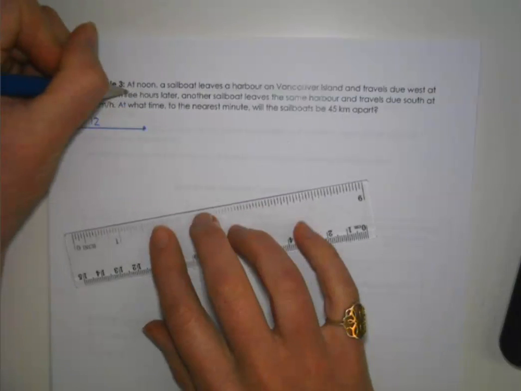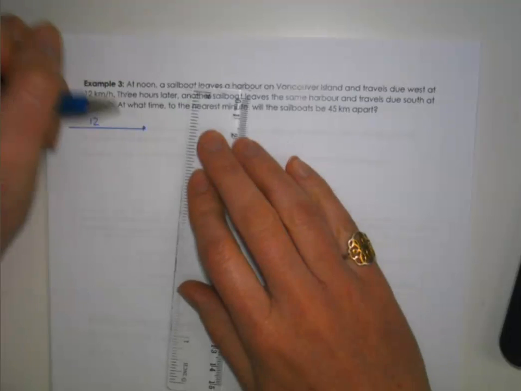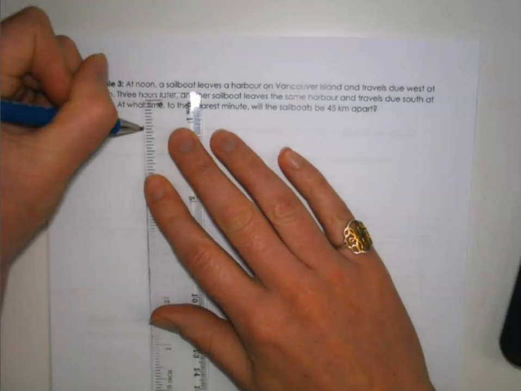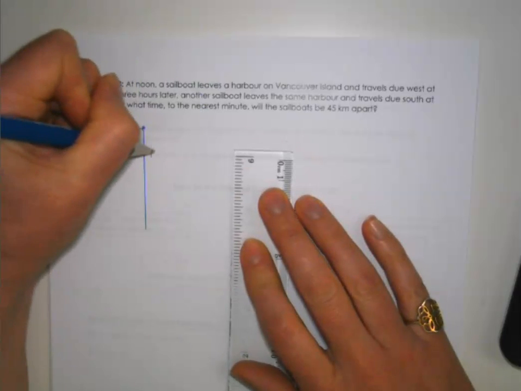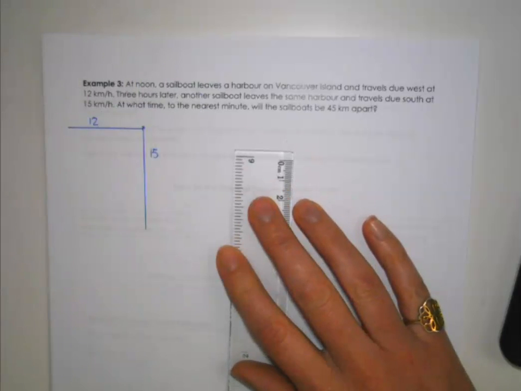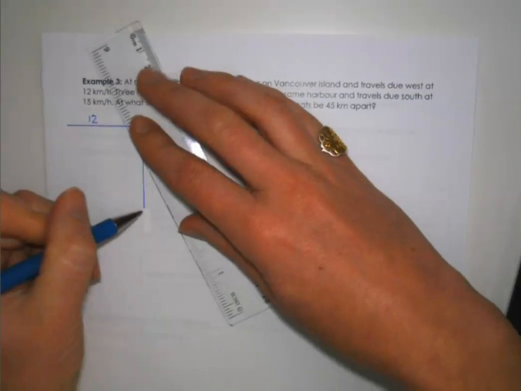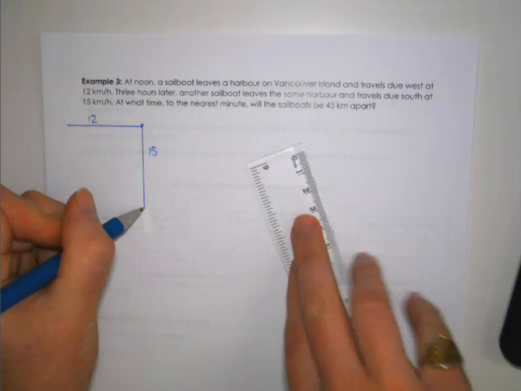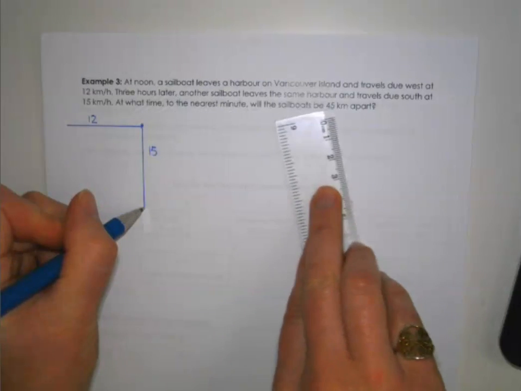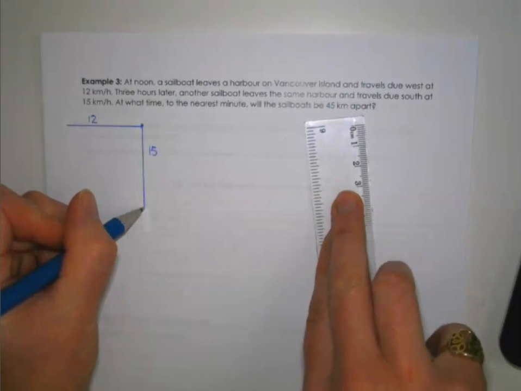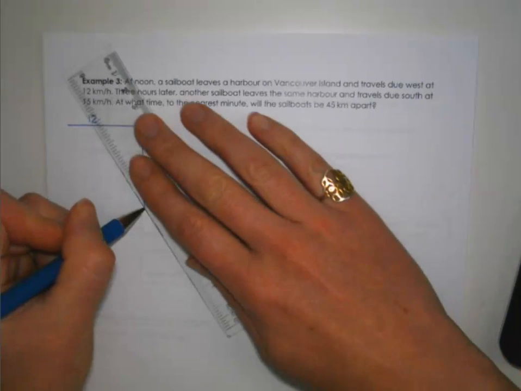3 hours later, another sailboat leaves the same harbor and travels due south at 15 kilometers an hour. So in this case, they're going 15 kilometers per hour. I don't know why I drew that one so much longer. And then they're asking us, at what time to the nearest minute will the sailboats be 45 kilometers apart? So the distance between them, how far they're apart, is going to be the diagonal there.